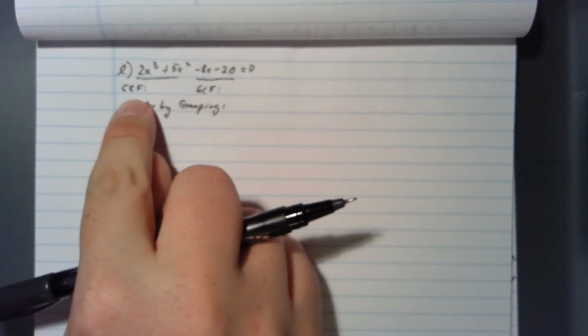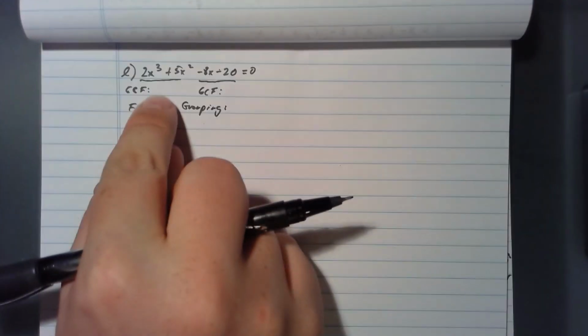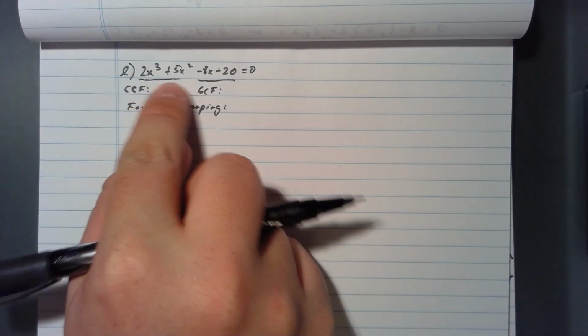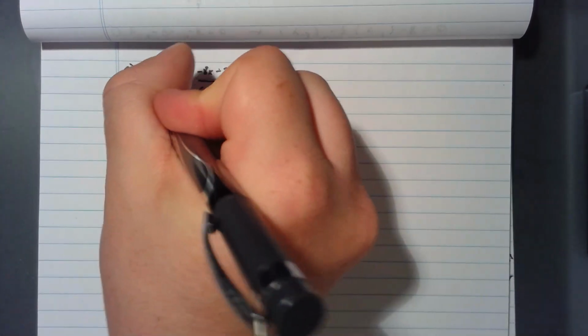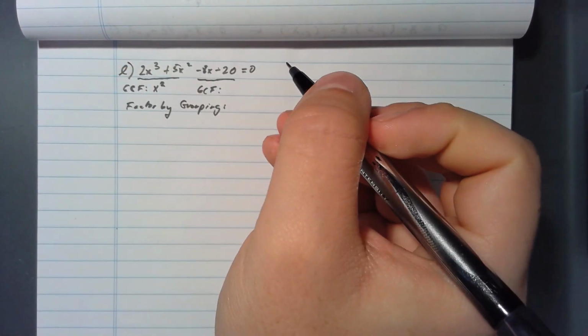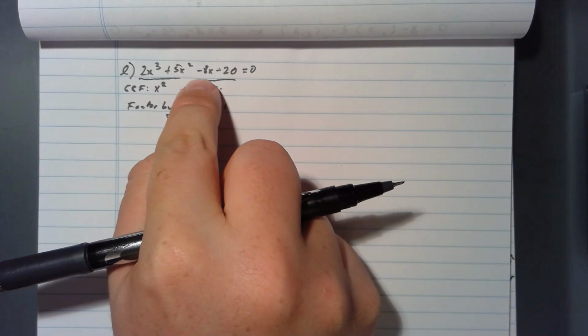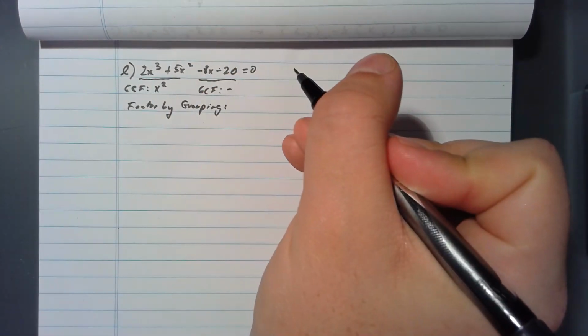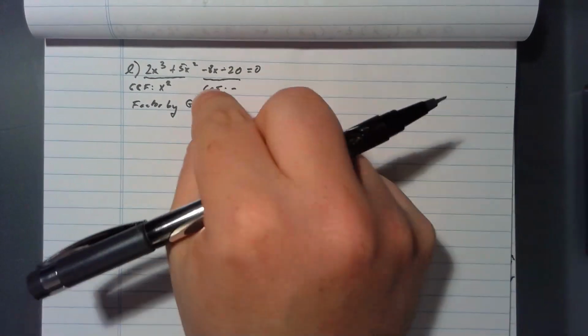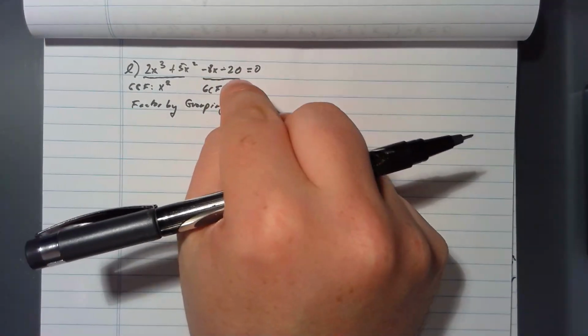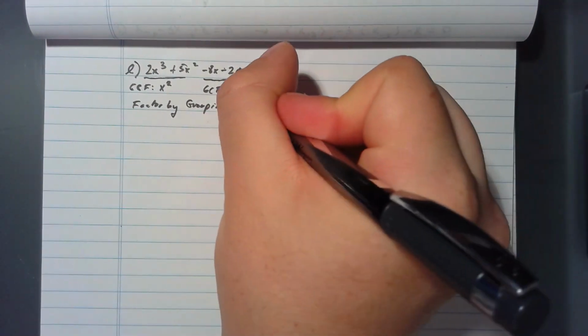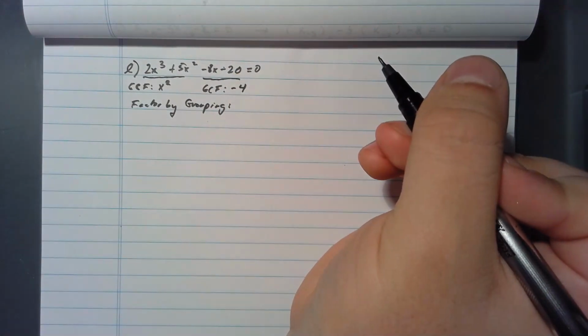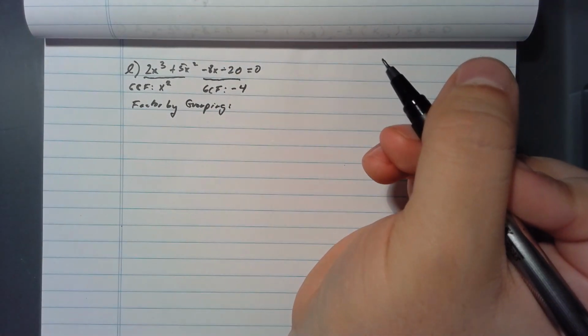So what is the GCF in the first group? It's going to be x squared. The GCF in the second group is going to be negative, because the leading term here will be negative. It's going to be negative what? The highest number that goes into 8 and 20 is going to be 4, right? So that means the GCF in the second group is negative 4, okay.